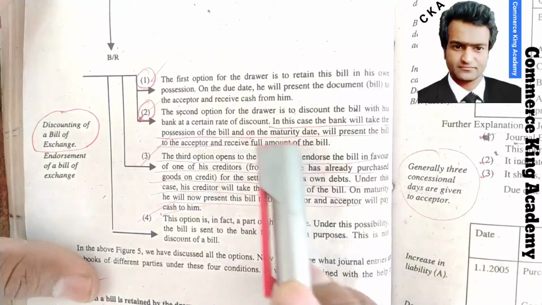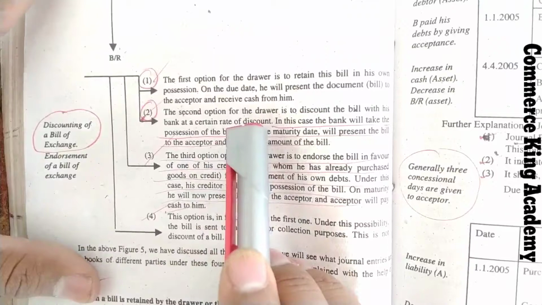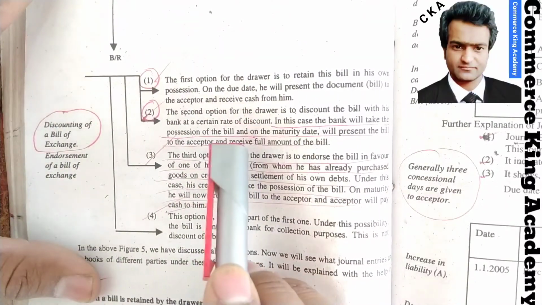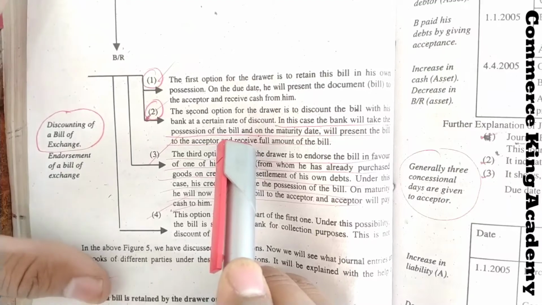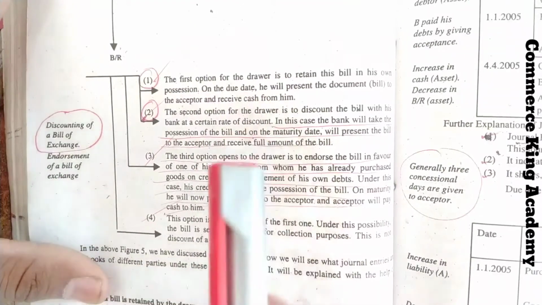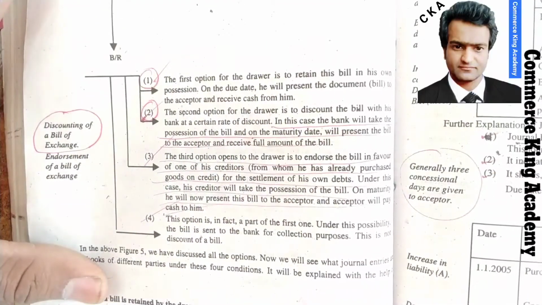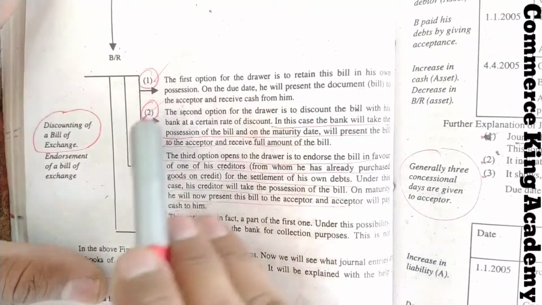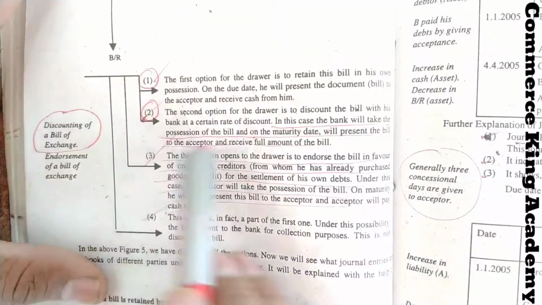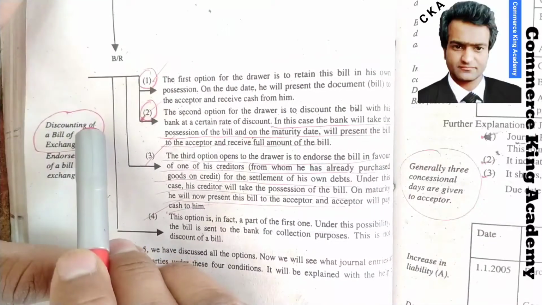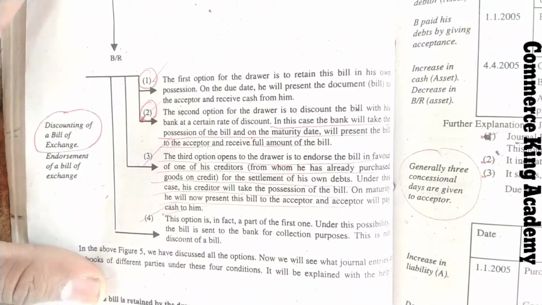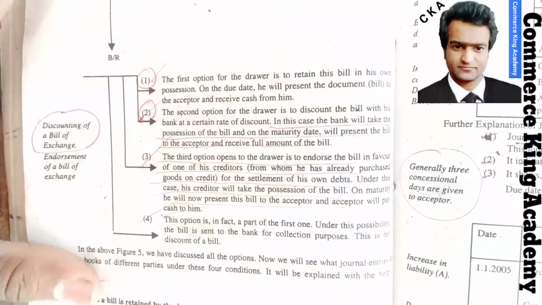After understanding the logic behind the discounting of a bill of exchange, now we are going toward the whole discussion about the discounting of a bill of exchange. After clearly understanding the whole theory behind the concept of discounting of a bill of exchange from the bank, we will do an illustration with the relevant concept, right? So let's see here.